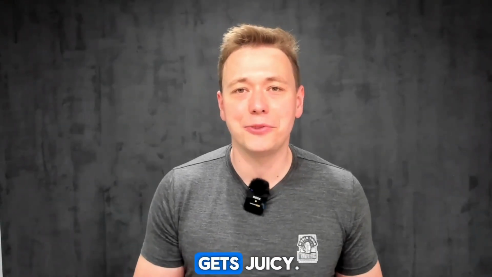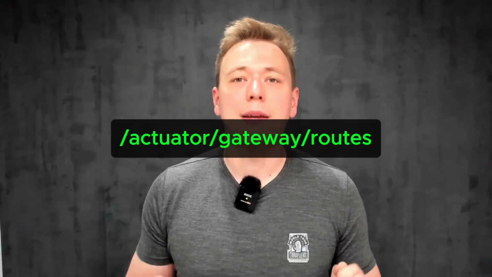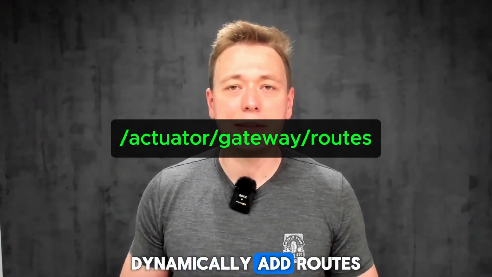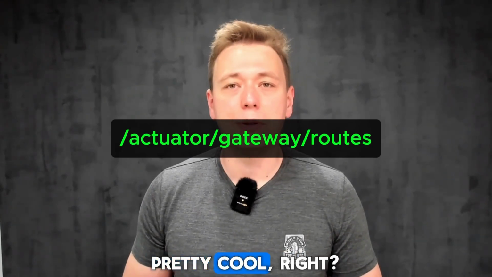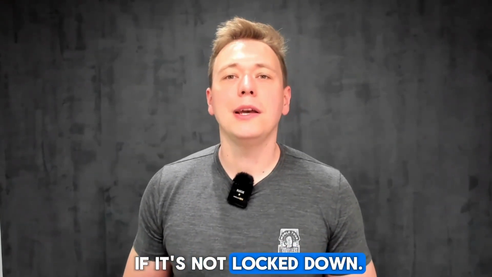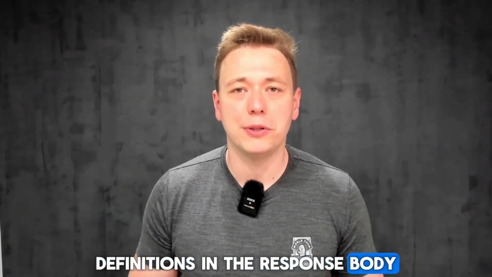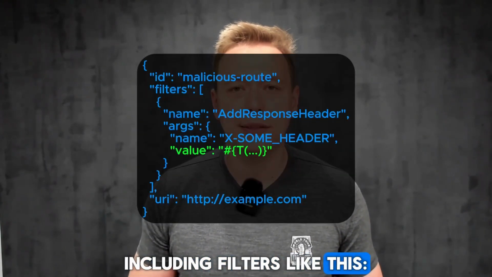Now here's where it gets juicy. The vulnerability lives inside the Actuator API, specifically this endpoint. This endpoint lets you dynamically add routes at runtime. Pretty cool, right? But also very dangerous if it's not locked down. Here's the issue. It accepts arbitrary route definitions in the request body, including filters like this.